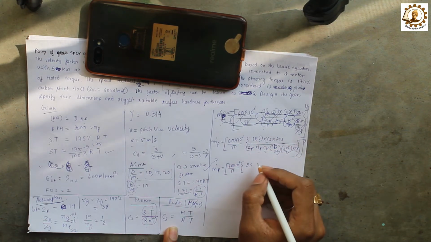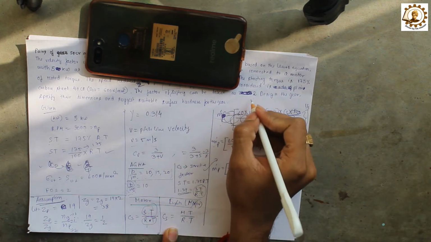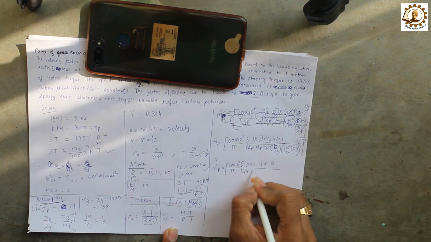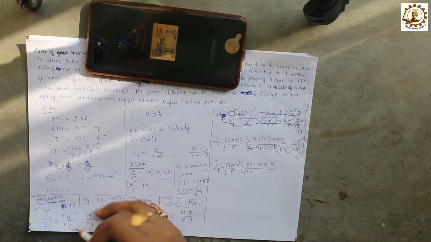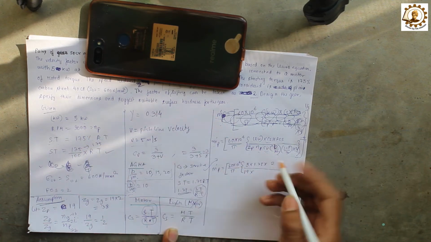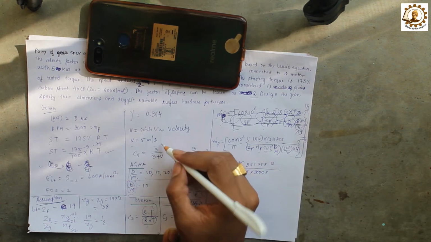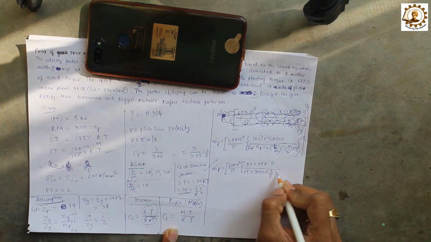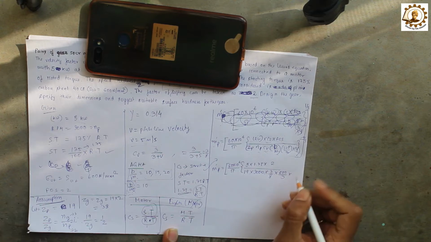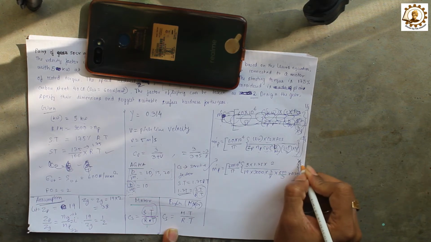CS is nothing but 1.75, into factor of safety given as 2, ZP is given as 19, NP is given as 3000, into CV is 3 by 8, into 600 divided by 3 is 200, 600 divided by 3, into 0.314, 1 by 3.